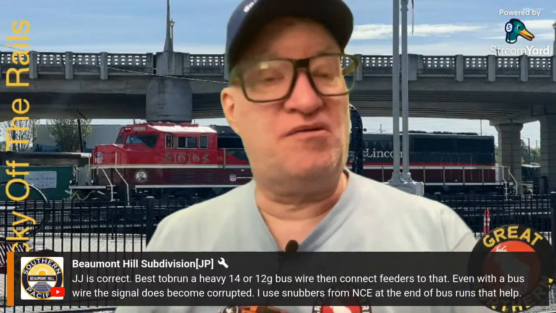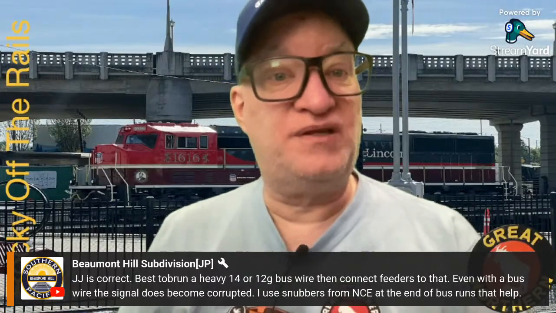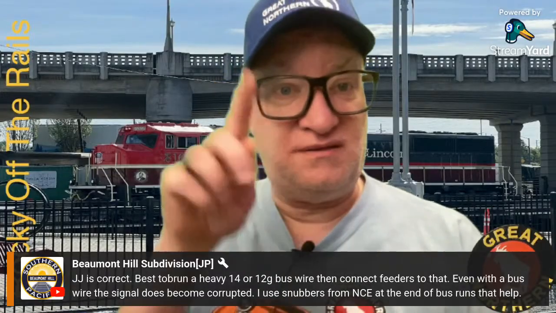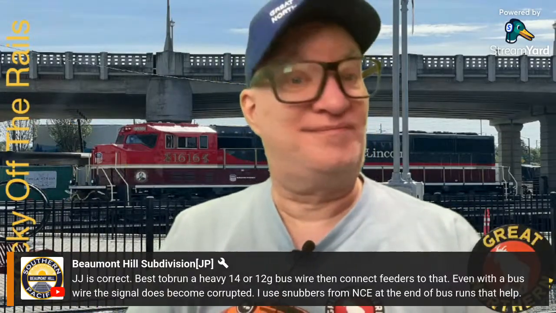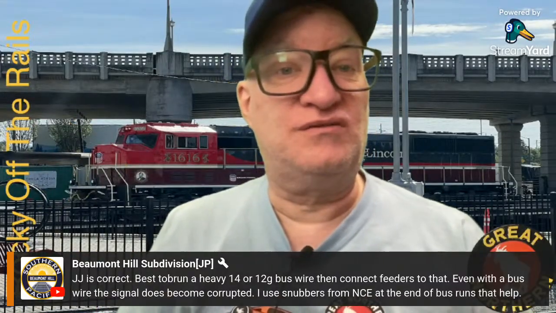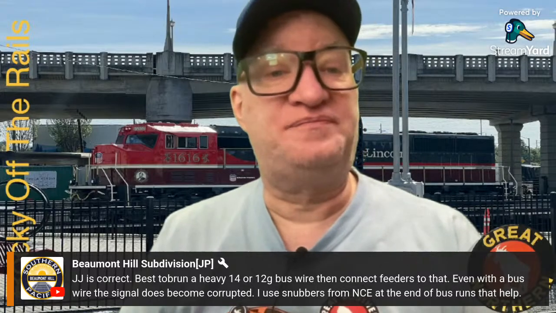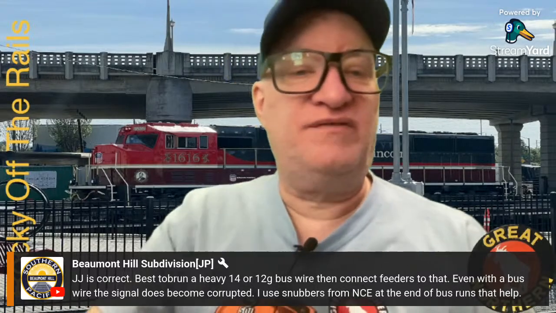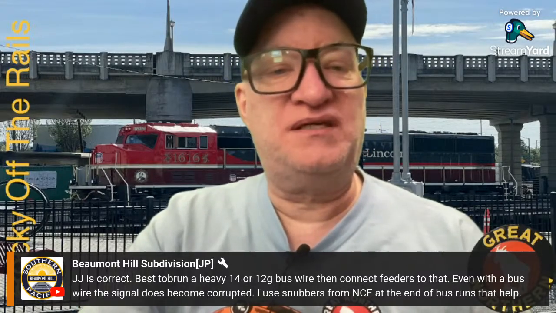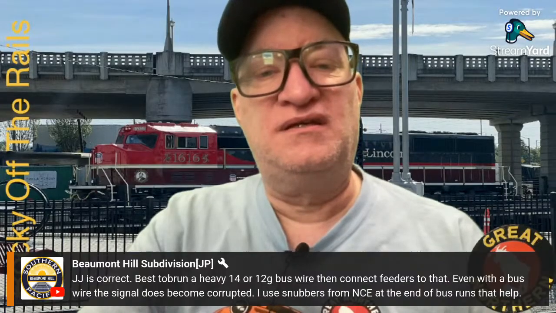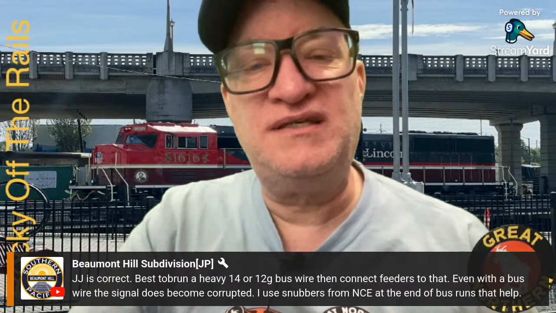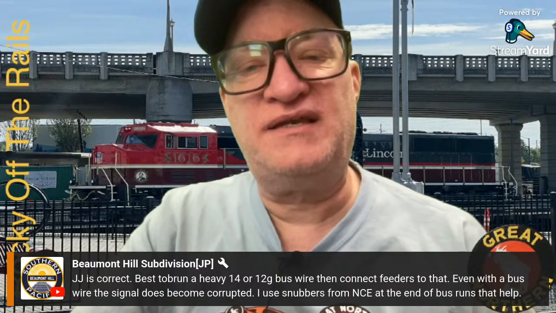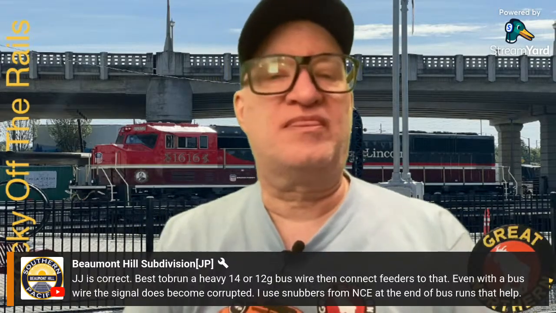They're not opposite polarity, but they're opposite phase. So you can still get a problem there. Even with the bus wire, signal does become corrupted. I use snubbers from NCE at the end of the bus. That helps.